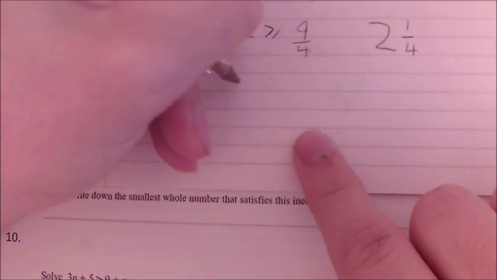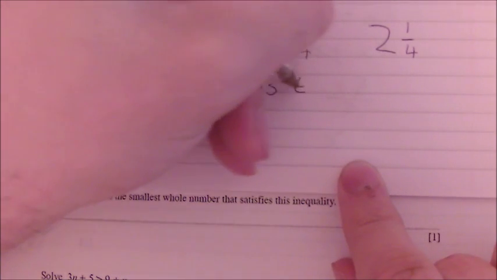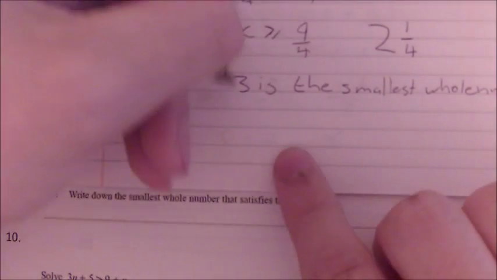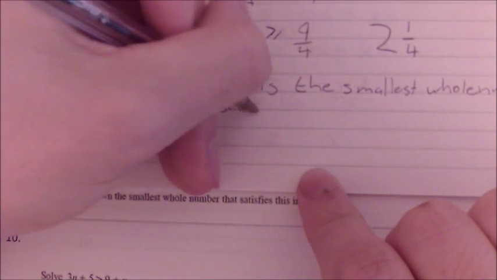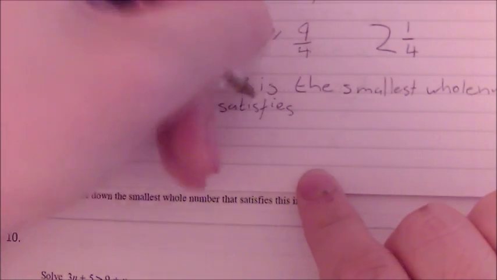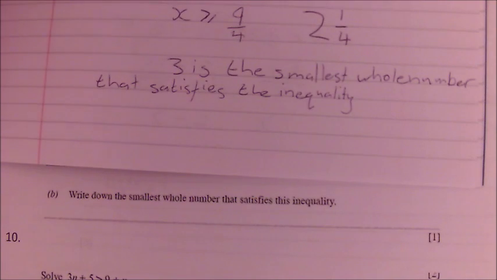So 3 is the smallest whole number that satisfies the inequality.